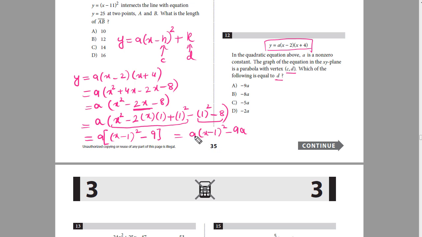So you see this has become our transformed equation, and the h is 1, so our c is 1, and our k or d is equal to negative 9a. So negative 9a is the correct answer for question number 12.